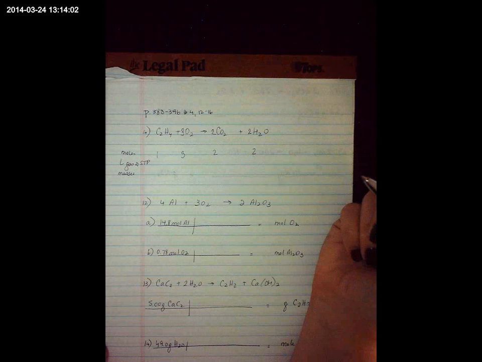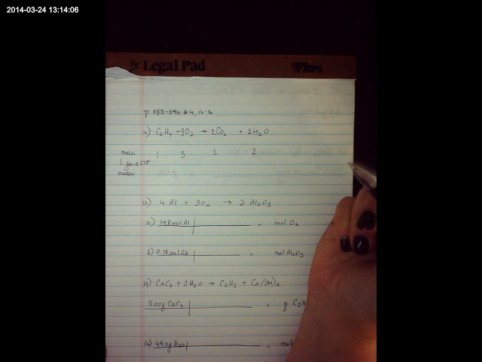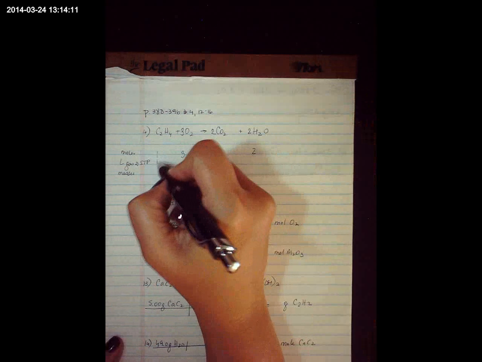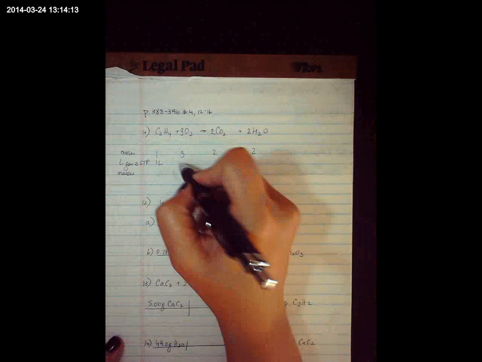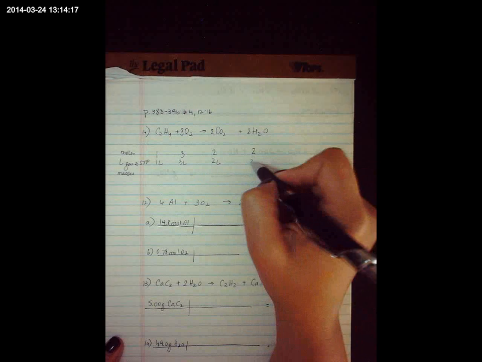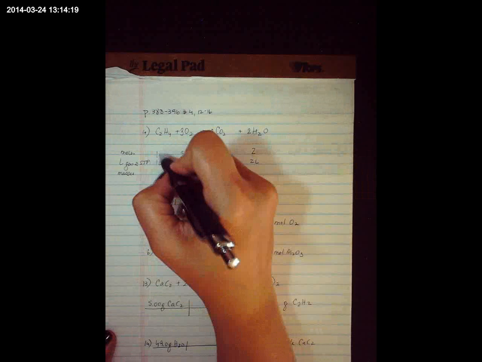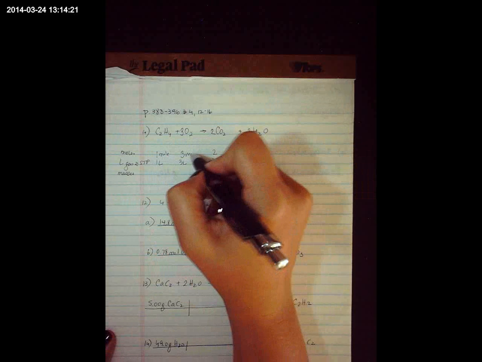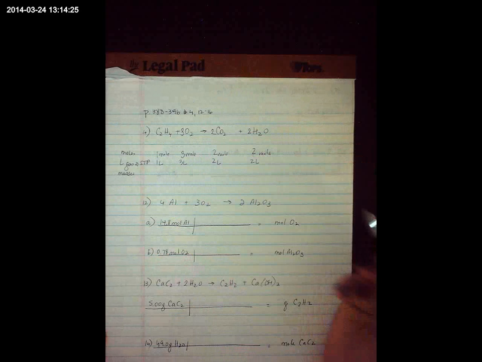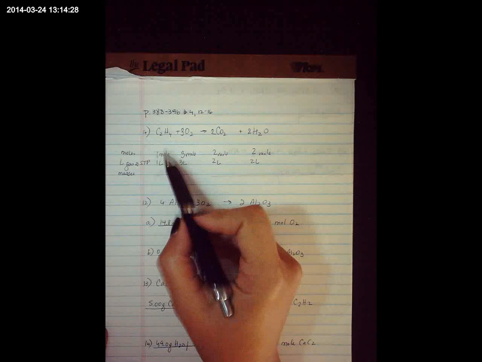Right? If these are all gases at standard temperature and pressure, if we want to describe the volumes, then 1 liter of C2H4 requires 3 liters of oxygen. You make 2 liters of CO2 and 2 liters of H2O. Write the word mole up here so you see. Alright, and then finally in terms of masses, well, let's figure out what the mass of 1 mole of C2H4 is.